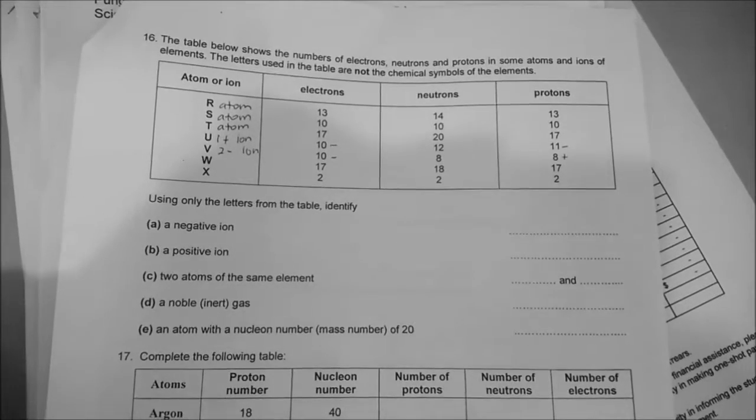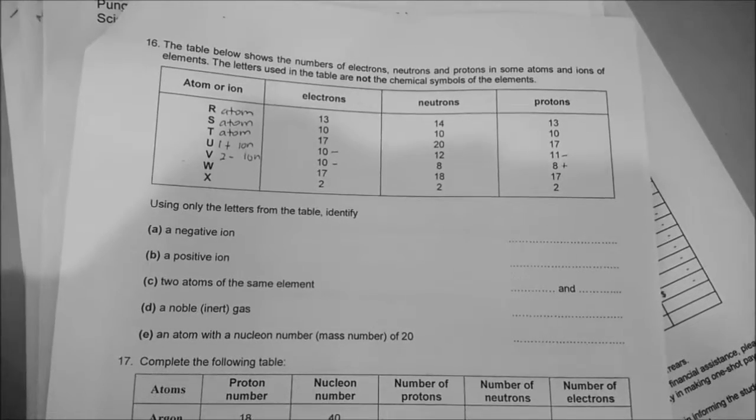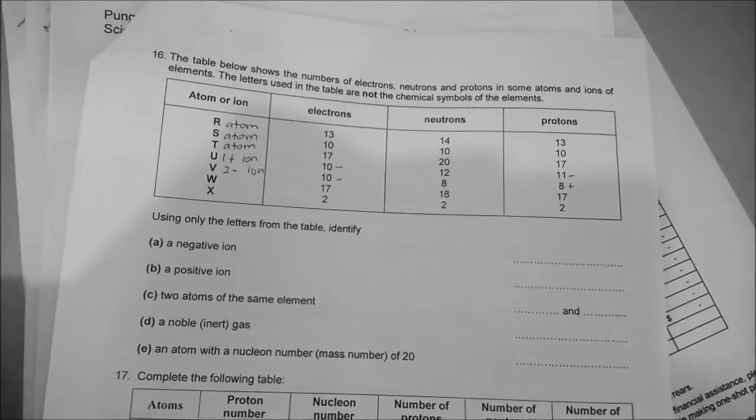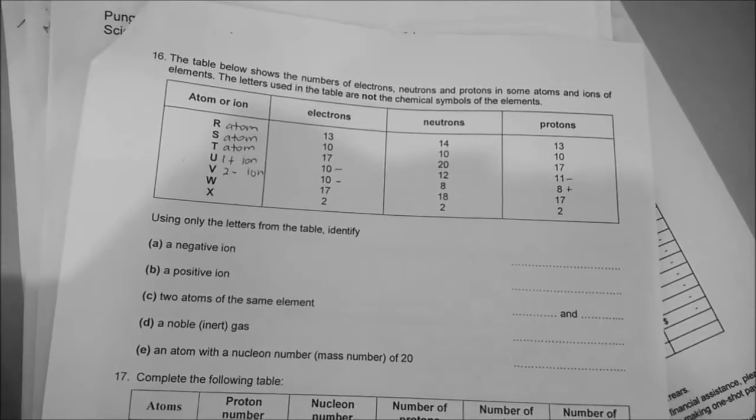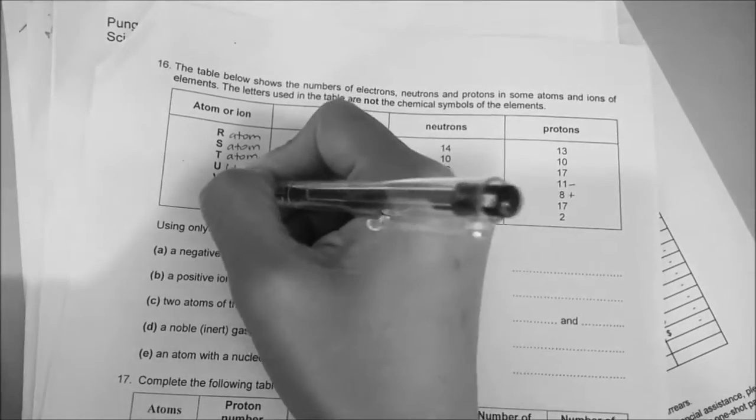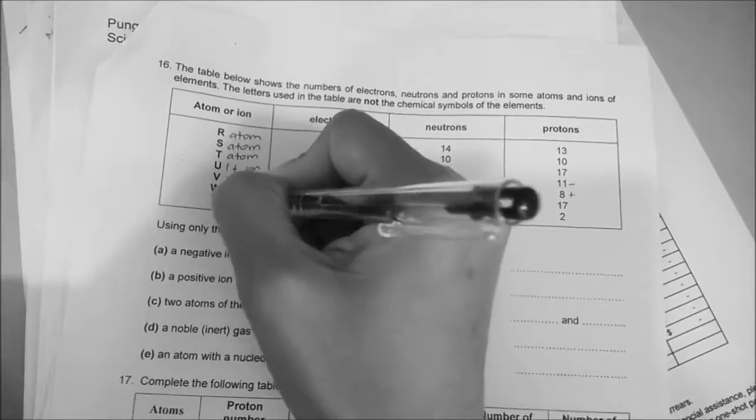Okay, so when the number of protons and electrons are not equal, it is an ion, and the best thing is if you indicate whether it's a positive or negative ion. Okay, so W, same number, so this is an atom and this is an atom.